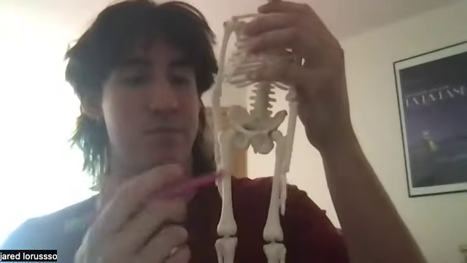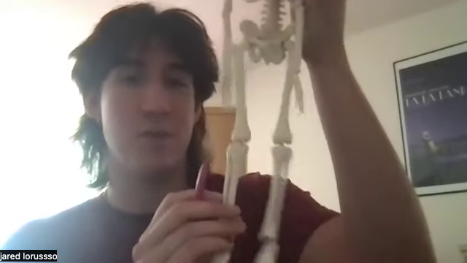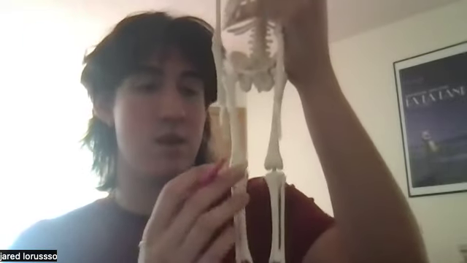Oh man, this really just does not want to stay. Whatever, not a big deal. Two hip bones, right there. Two femurs. Fibula, which is small in comparison to its friend, the tibia, as well as the patella, helping to protect our knee joint there.